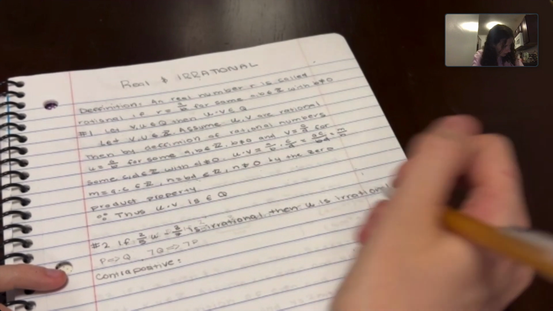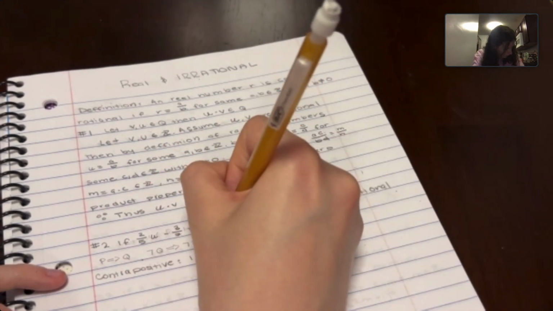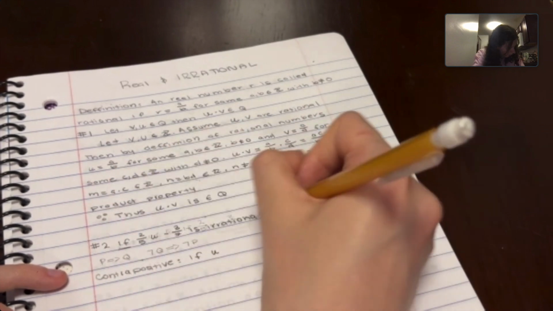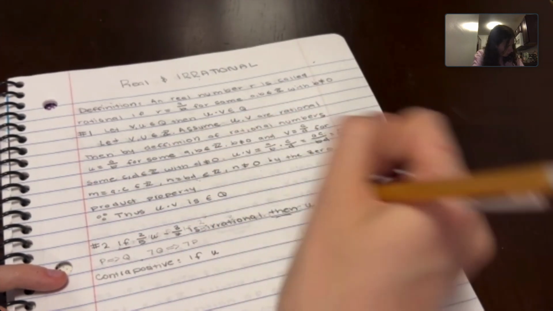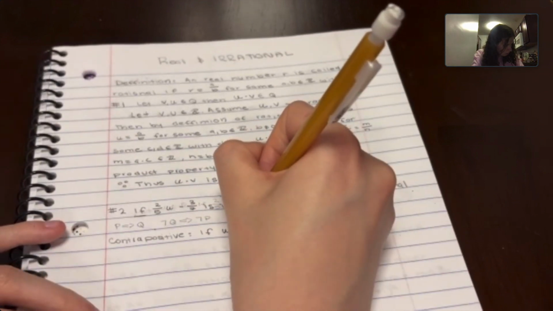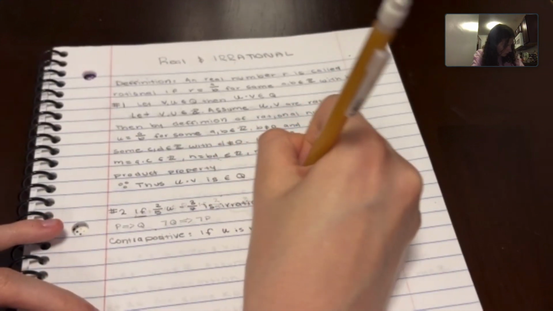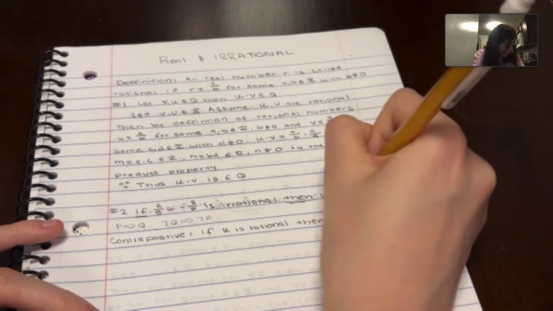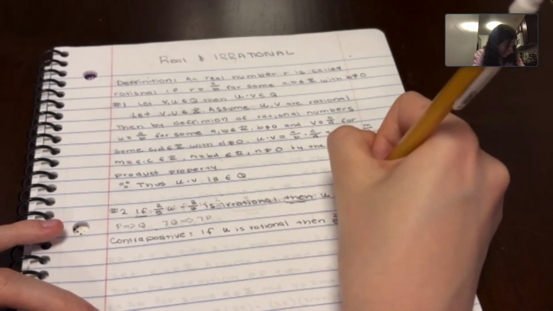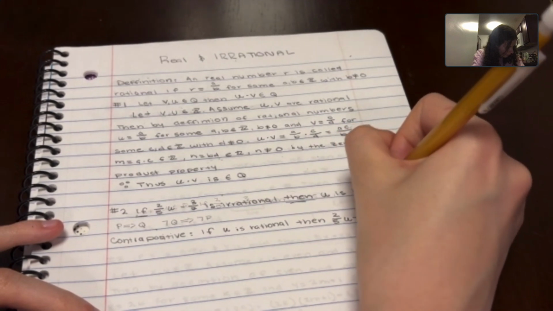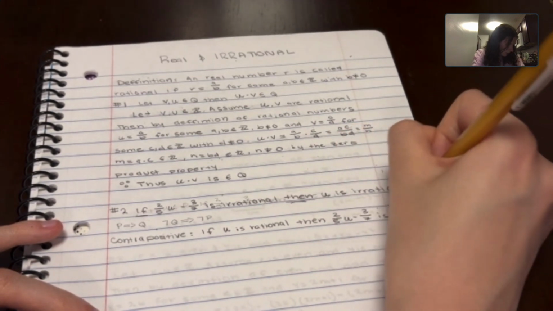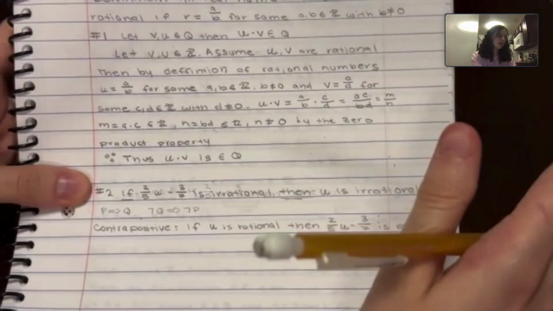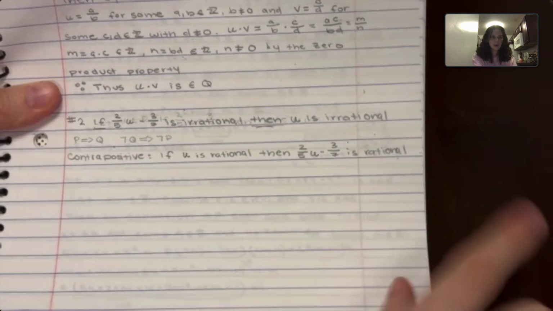So instead, we're going to have, because we need those qualifiers, the if and then: if u is rational, then 2 over 5u minus 3 over 7 is rational. Now this looks a lot like something we can prove. Based on either prior knowledge or the knowledge you just learned, see if you could write this one out.